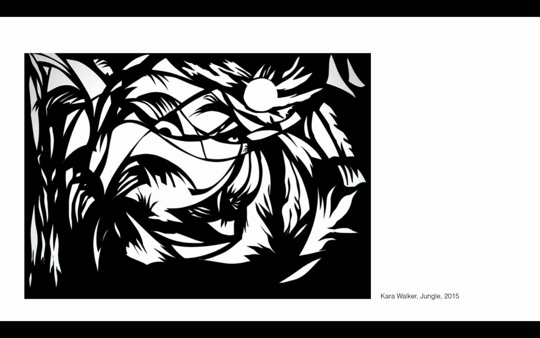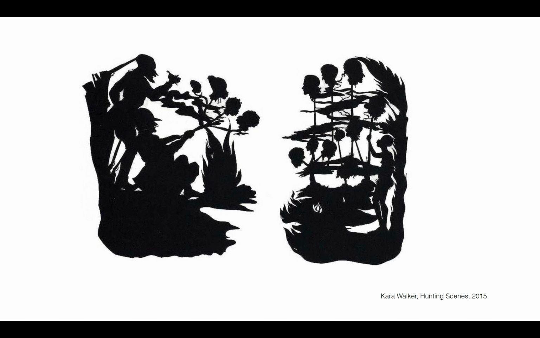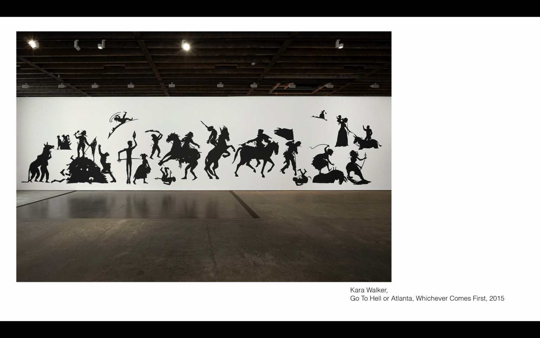Kara Walker's work very much plays with the idea of silhouette. Her work very much addresses the history of slavery in our country and through multiple facets. One of which is to really utilize narrative as a method for discussing, I think, very uncomfortable elements about slavery and our continuing relationship to how that is continuing to be resonated in today's society.